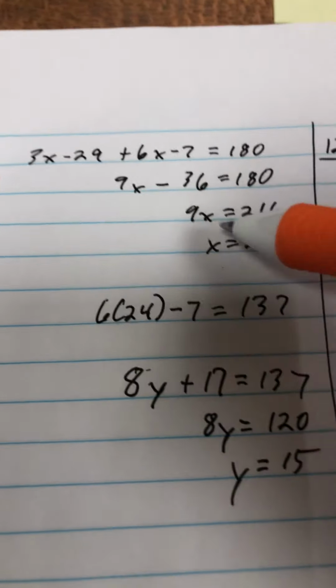Molly, you wanted 10 and 12. Here is number 10. Taking a look at number 10, I'm looking at the screen here.